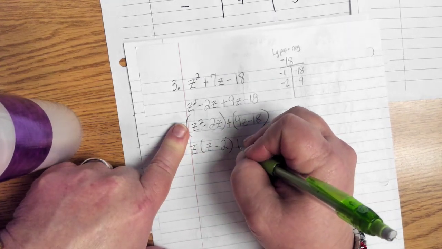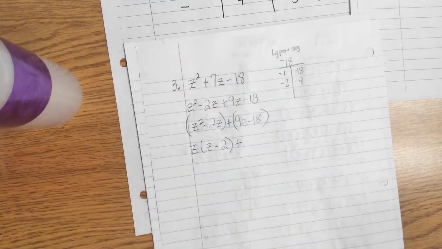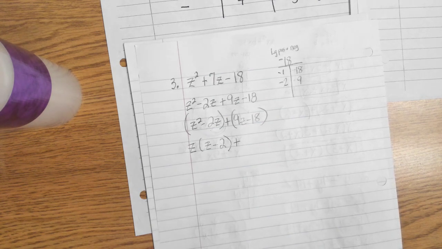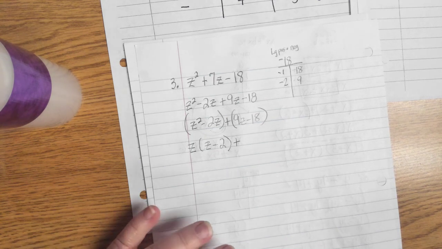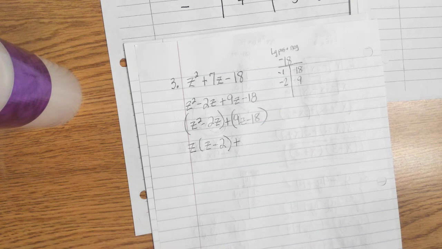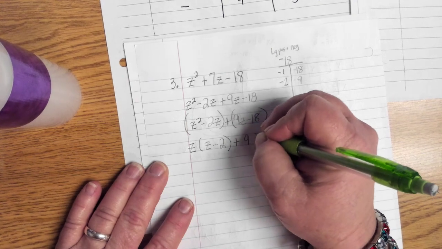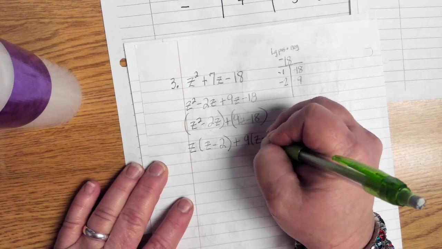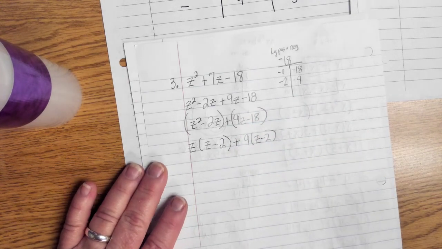All right, and then I've got what here? Jalen, what am I going to pull out? I need to end up with a z minus 2. A positive 9, yep. And I end up with z minus 2, and that's exactly what I wanted.